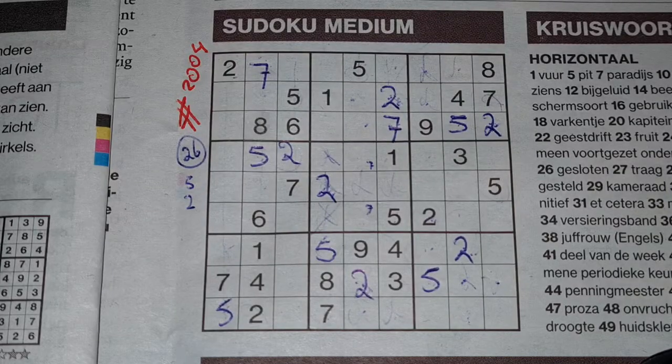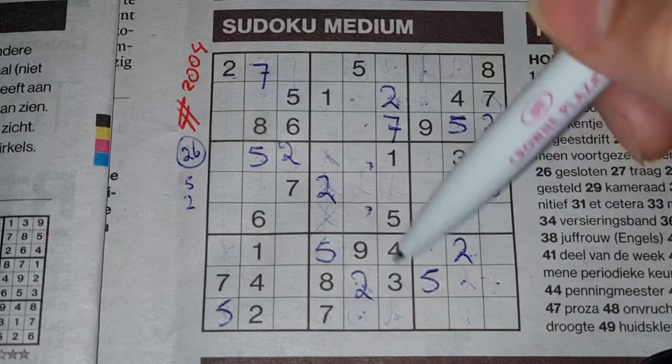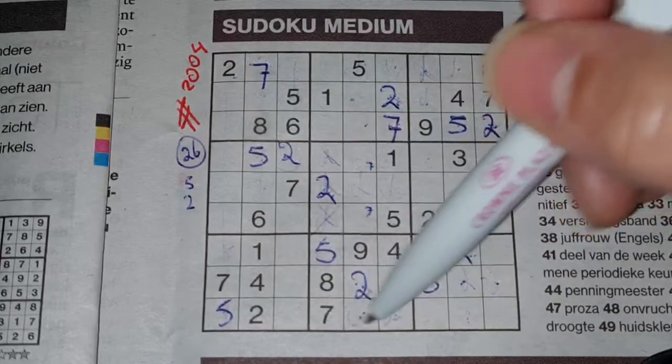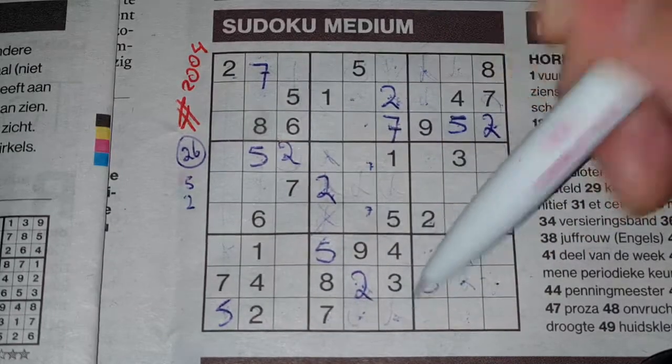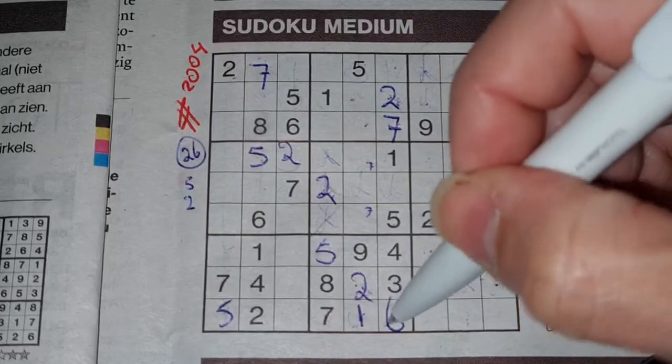Let me see. 2 numbers left in this big square, the 1 and the 6. We see there a 1, no 1 there. 1 should be here and the 6 goes there.